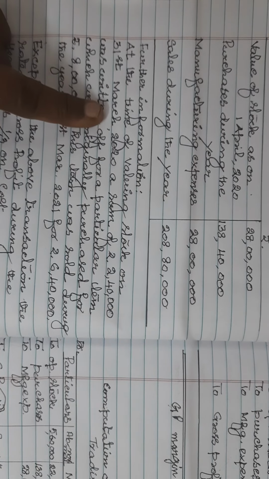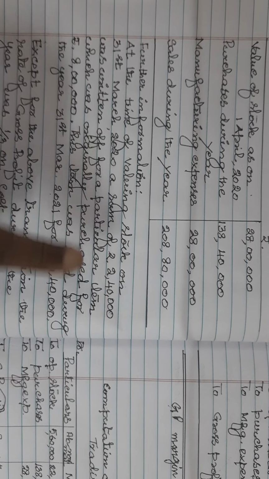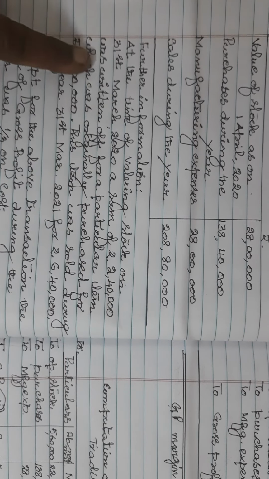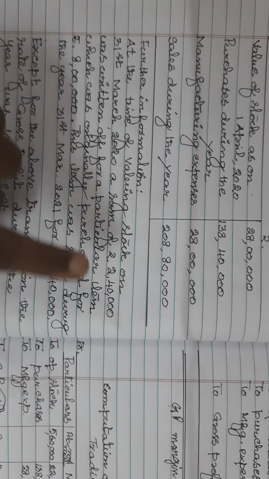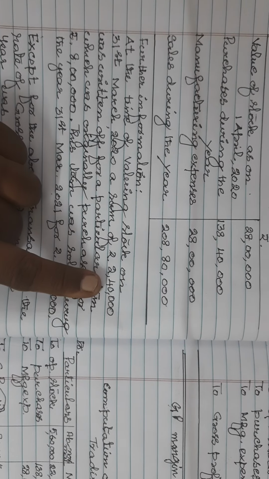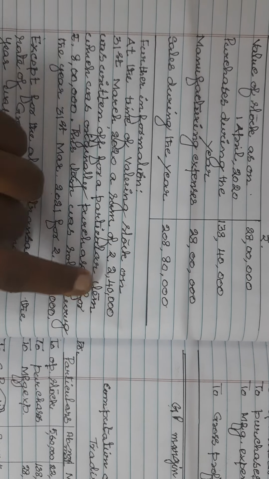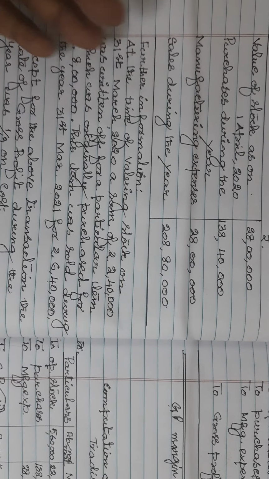But on 31st March, what they have done, they have removed 2,40,000, was written off. Written off means they have decreased this value from one item. This is already done on 31st March.